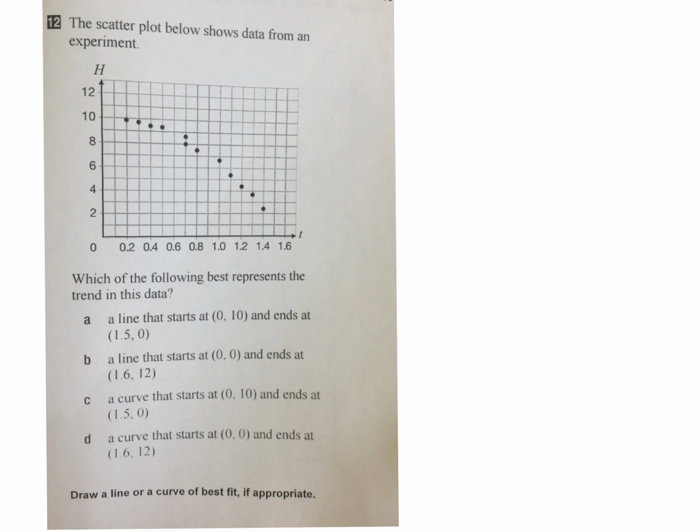The scatter plot below shows data from an experiment. Which of the following best represents the trend in the data? So there's two options. One of them is a line. Okay, there's two answers that tell you to draw a line, and there's two answers that tell you to draw a curve. Just by looking at the points, does that look like a curve or a line? Curve. So we automatically can eliminate A and B. Automatically, you know it can't be A and B.